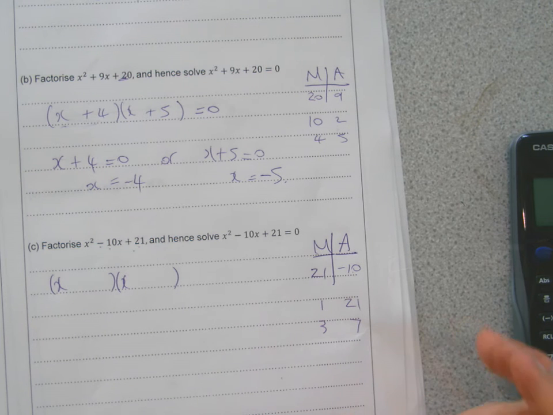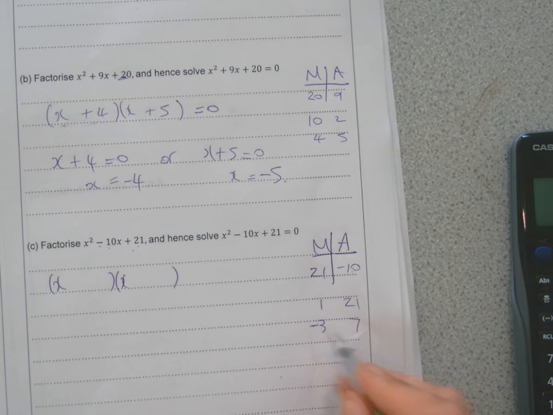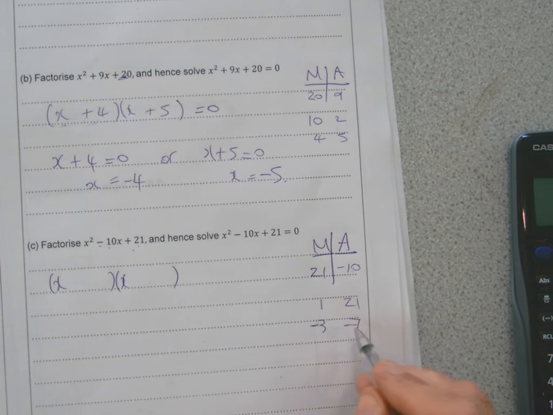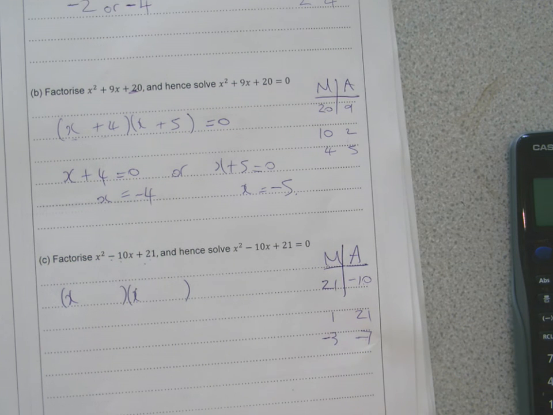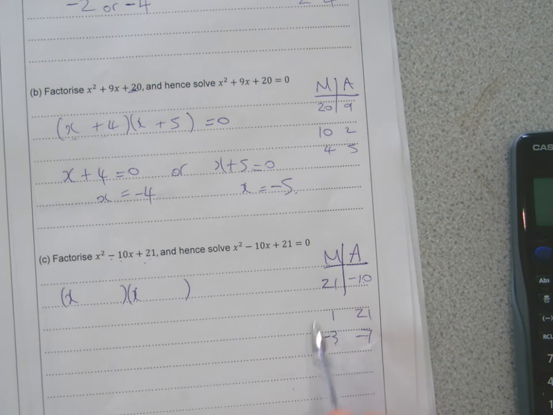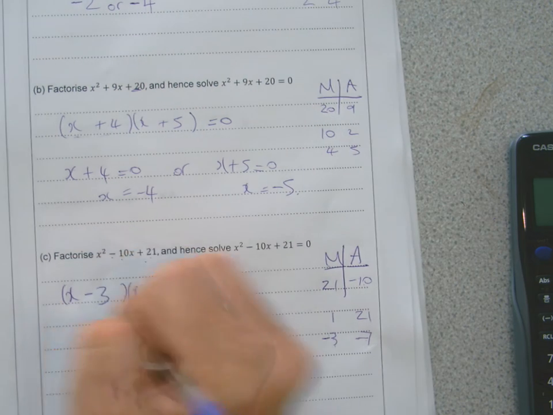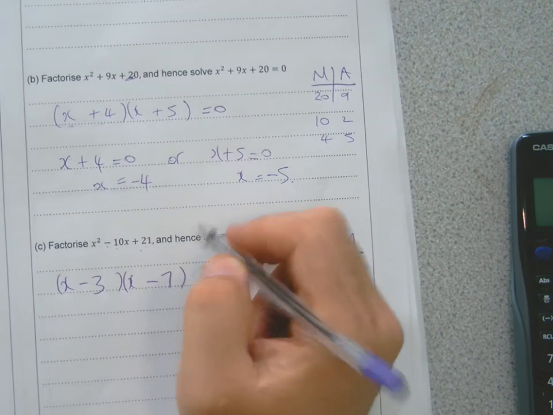Now can we get that to add to give minus 10? Well, 3 and 7 add to give 10. How can I get it to be minus 10? What could I do to these numbers to make minus 10? You can make a minus if you want to. If I made them both minus, minus 3 minus 7 gives me minus 10. So they'll add up to give minus 10. But you need to check, are they multiplying to give 21? And they do. Minus 3 times minus 7 multiplies to give 21, because 2 negatives make a plus. So you get your answer.